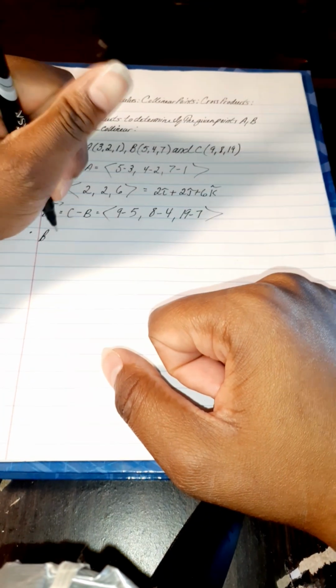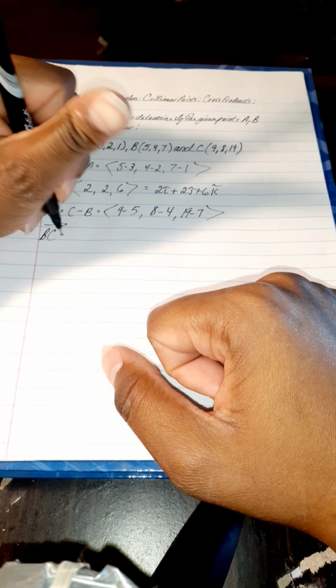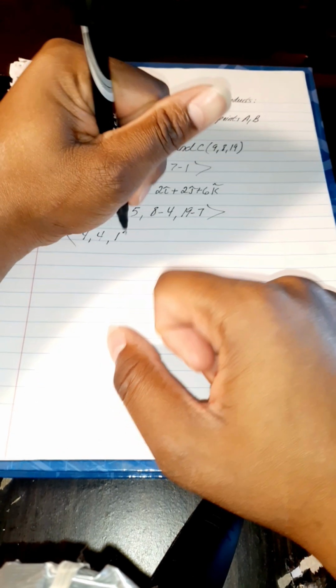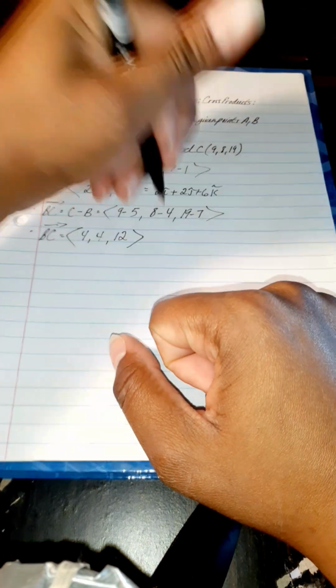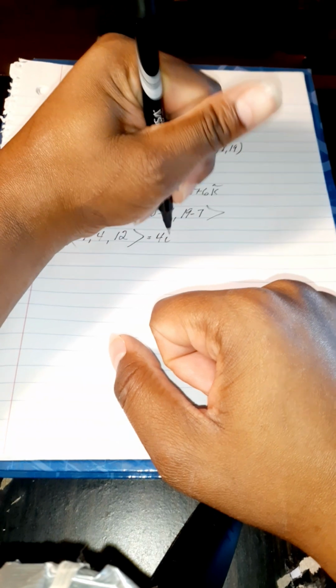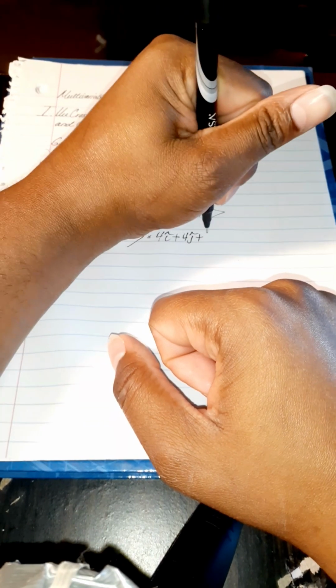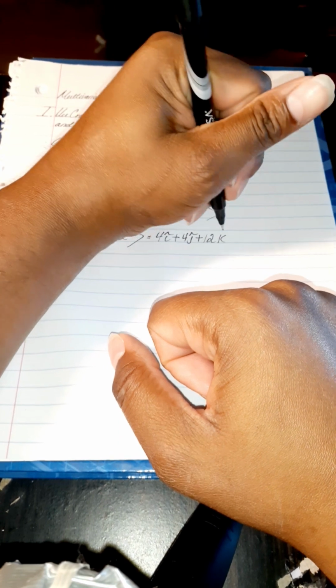So that means that BC here is equal to 4, 4, well, it's going to be positive 12. And again, if you want to write that as 4i plus 4j plus 12k, that's fine too.